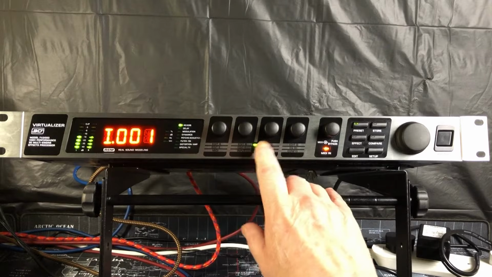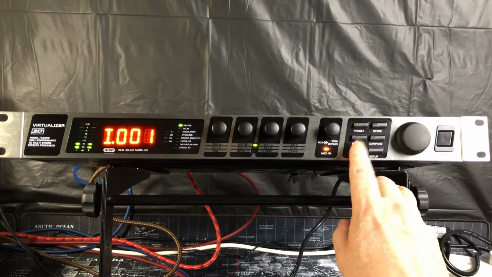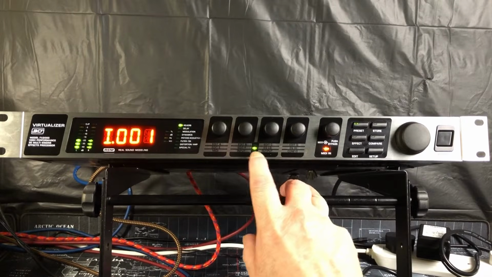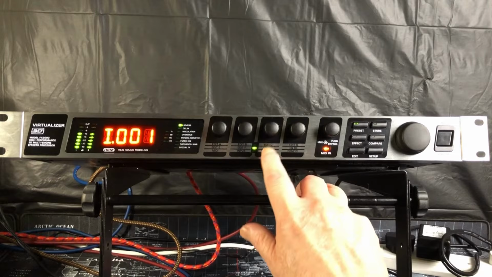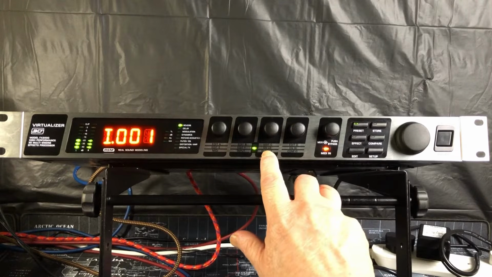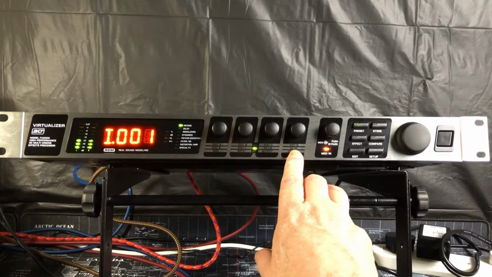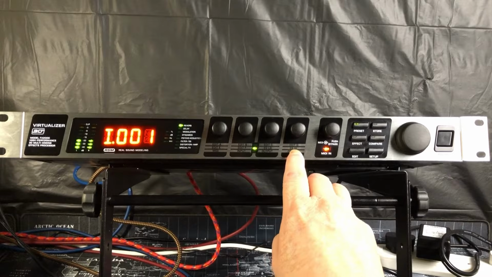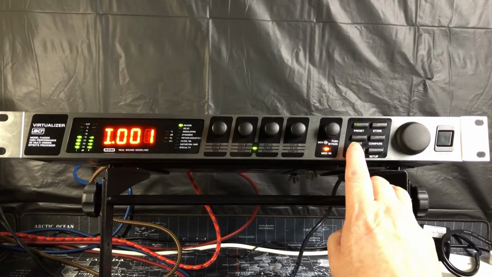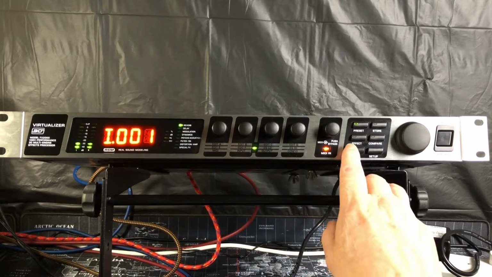The first 4 are accessible here. You see the green light. If we hit edit, it moves down to the second row and you get access to your next 2. These 2 on the second edit page are always EQ low and EQ high. Now you do have full EQ algorithms in this as well, but this is just a quick EQ low and EQ high on the second page of the parameter adjustment for the effect.